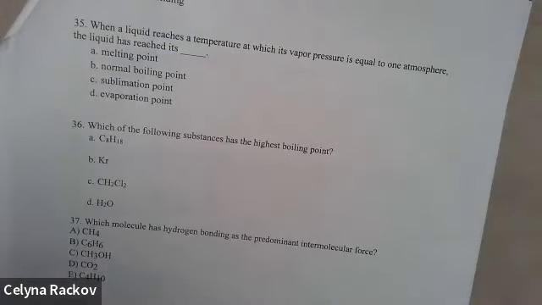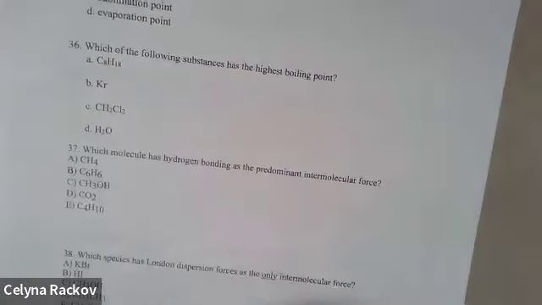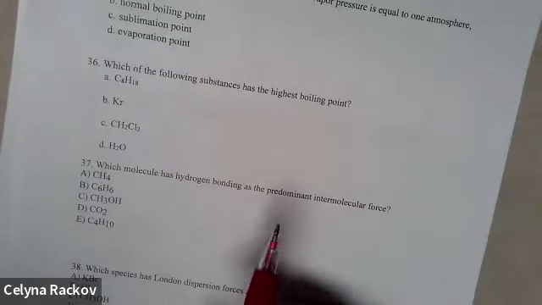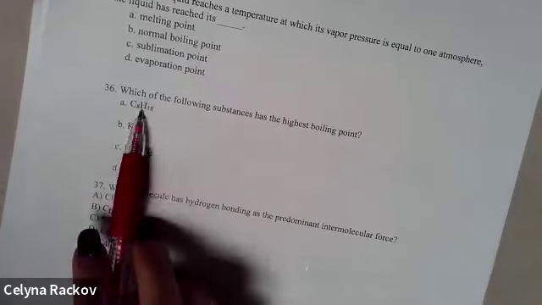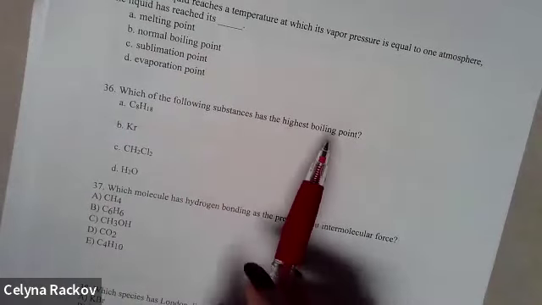Okay, so let's continue working here. Answer some questions for the exam 5 and final. So, which of the following substances has the highest boiling point?